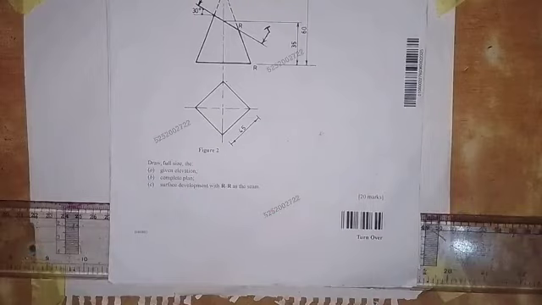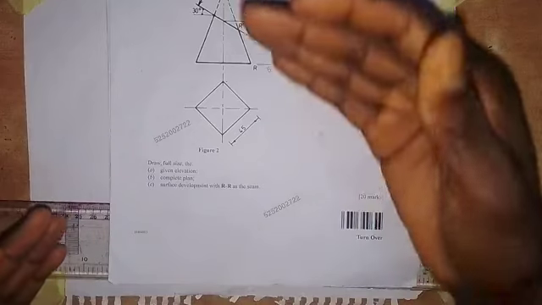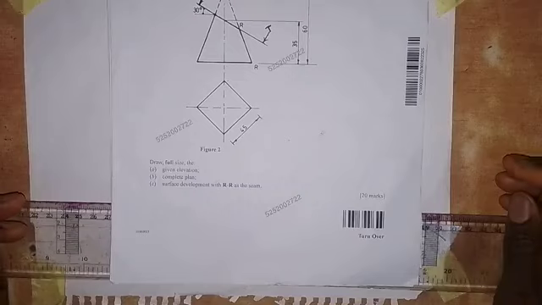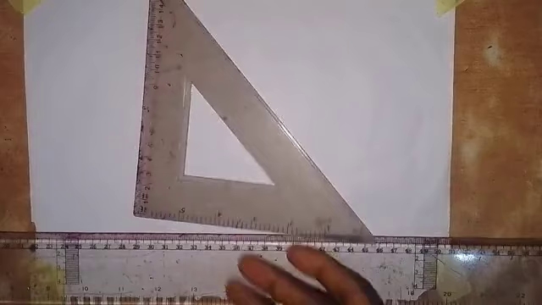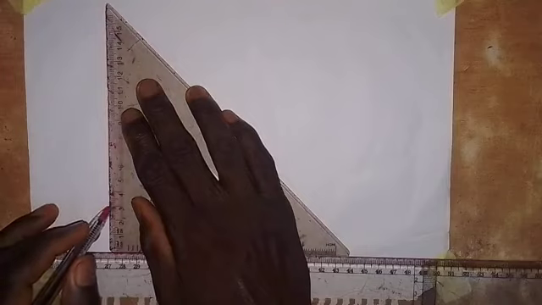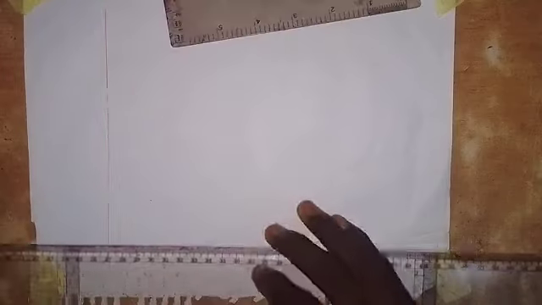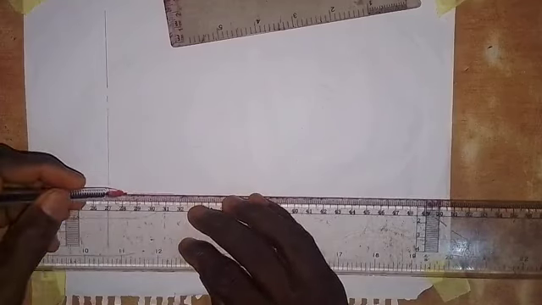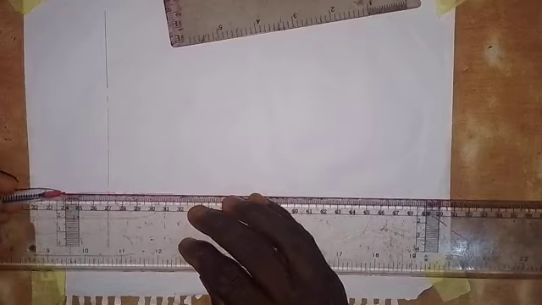What we have to do first is draw the given elevation. So let's see how this can be done. First, we draw a vertical center line here, like this. Then we come up a bit and draw a horizontal center line, which goes like this.